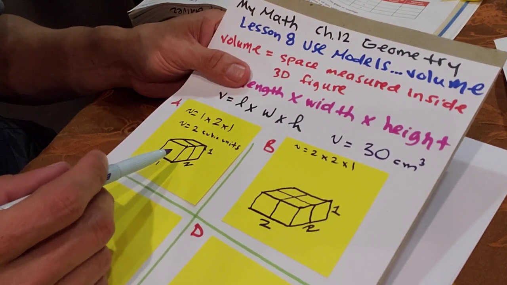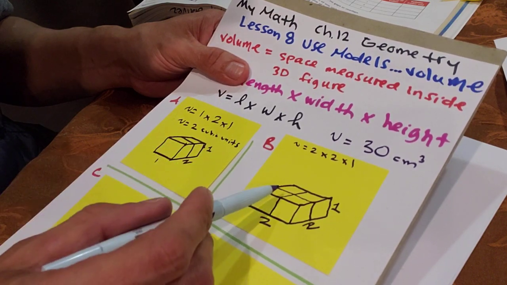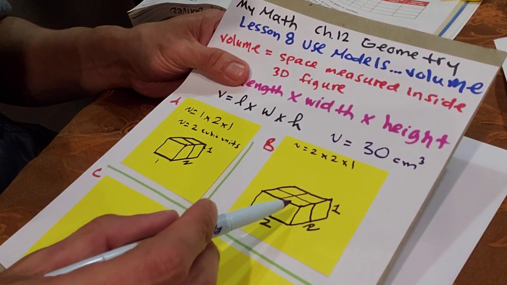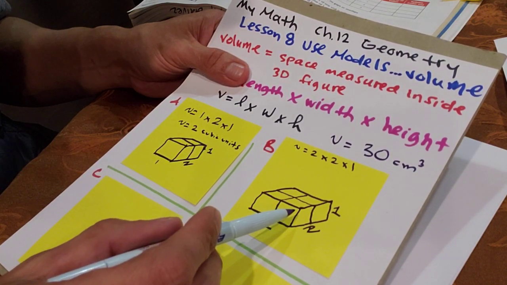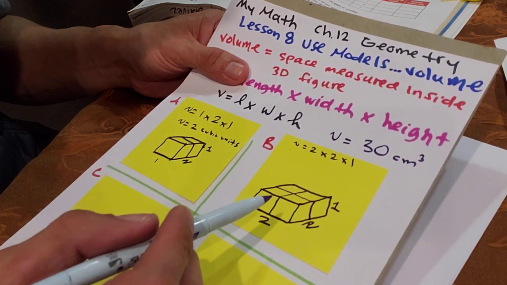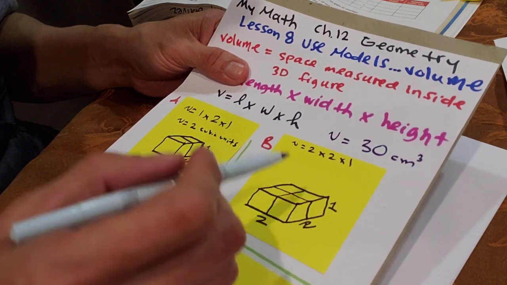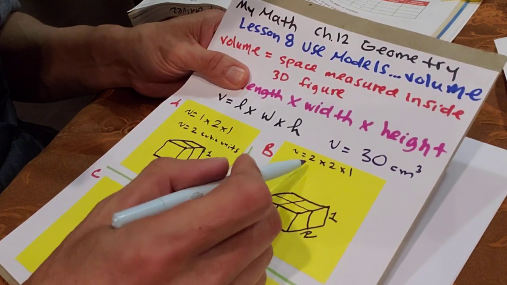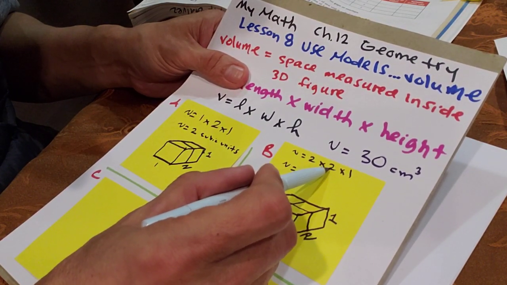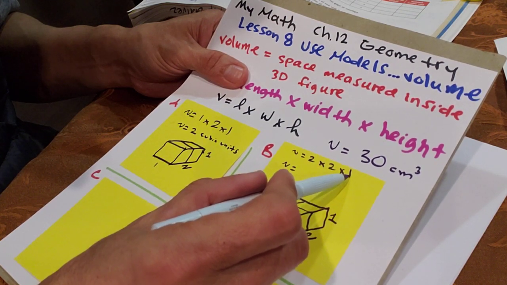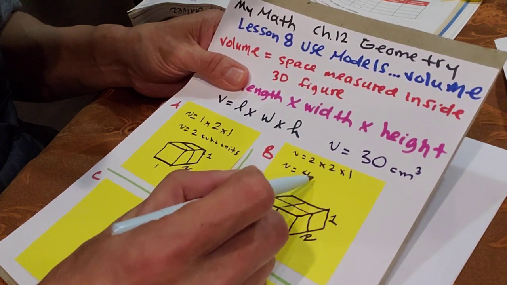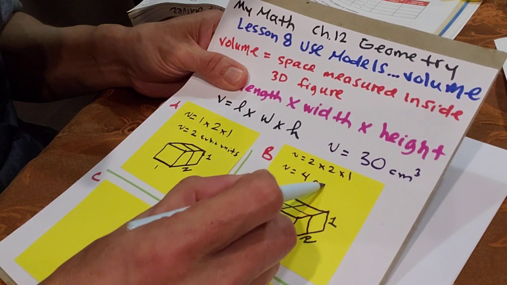So now, compared to A, it looks like we have 2 of A to make B. So it's like twice the amount. The volume should be twice the amount. So now if we're looking at volume over here, 2 times 2 is 4. 4 times 1 is 4. So this is 4 cubic units.